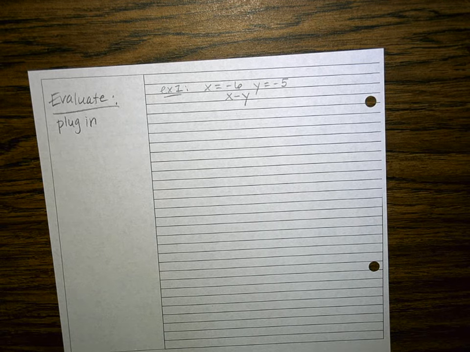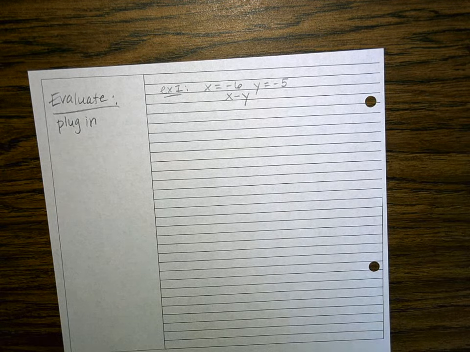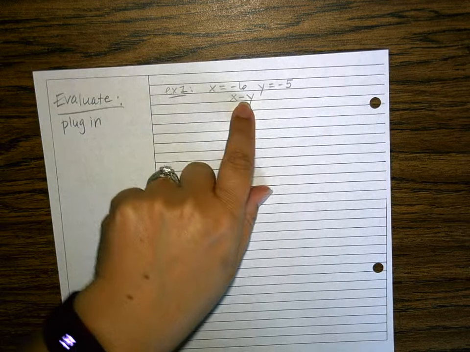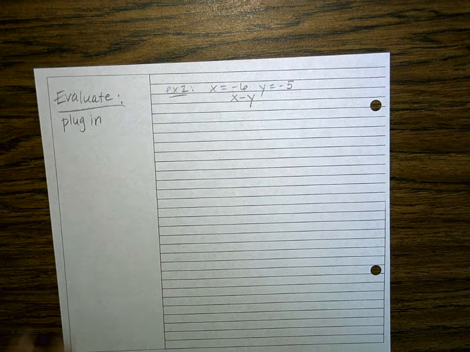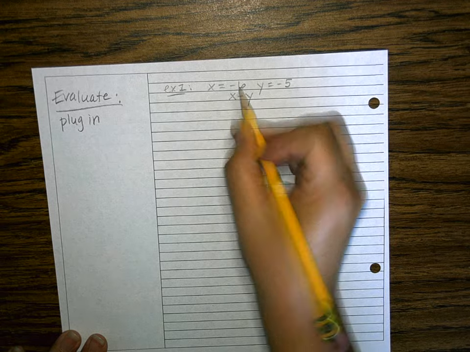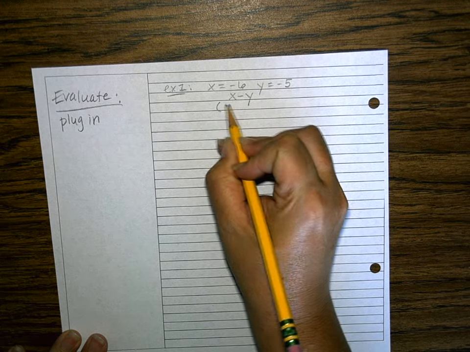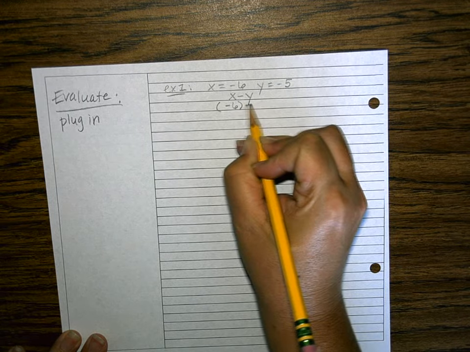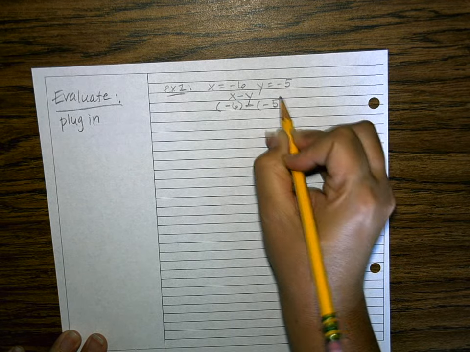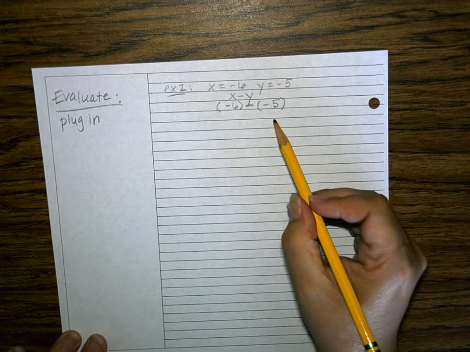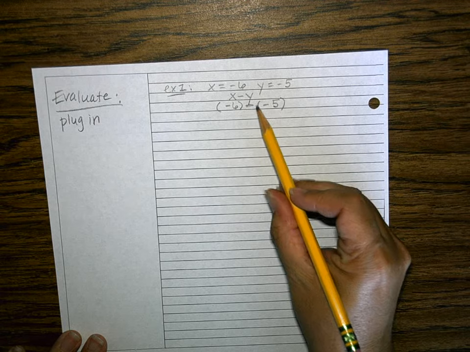Whenever you evaluate or plug in, I want you to use parentheses every single time. And here's why. When you end up with negatives and double negatives, you'll get really confused pretty quickly. But if you use parentheses, it will help you. So draw your parentheses. This is negative 6. We have a minus in the middle. The y is negative 5. If you don't use parentheses, most often you will forget about this double negative thing.